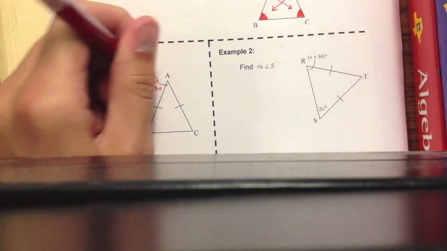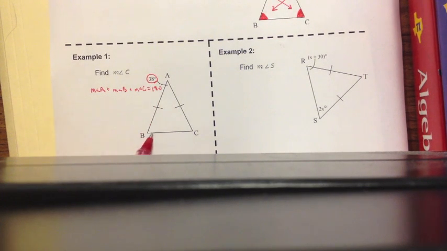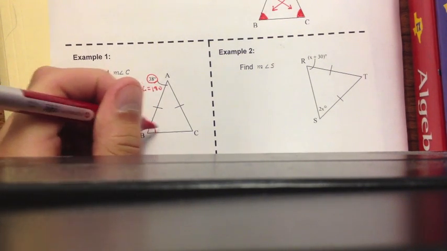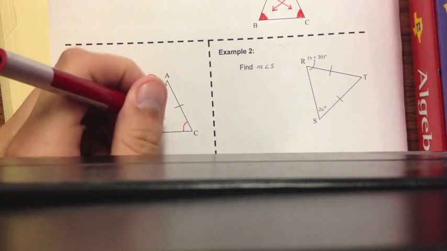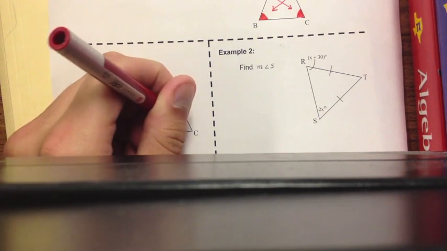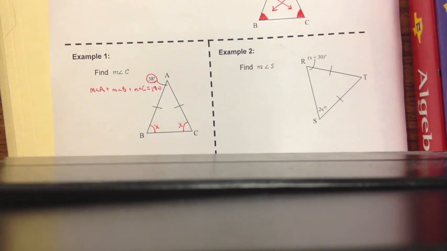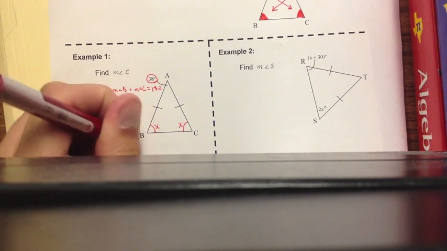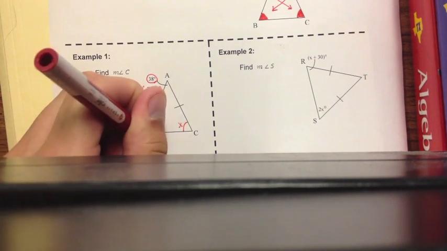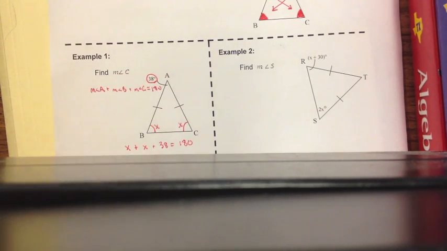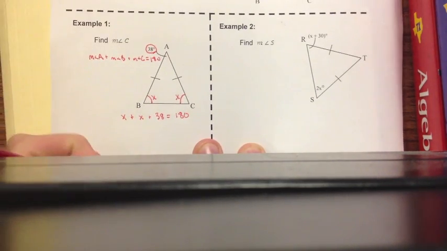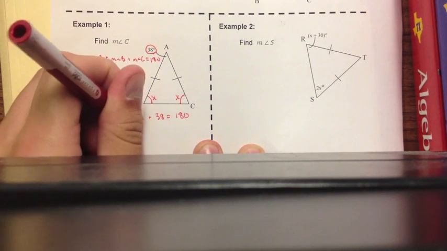But if we know that one of those angles equals 38, we know those other 2 angles, A and B, have to be congruent. Get those arc marks on the triangle. That allows us to write a very simple equation to get those 2 angle measures. Let's call the 2 angle measures X. And let's go ahead and say that those 2 angles plus our angle on top has to equal 180. Very simple equation to write and solve.